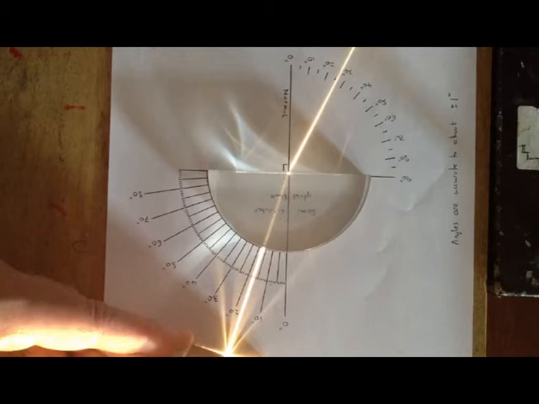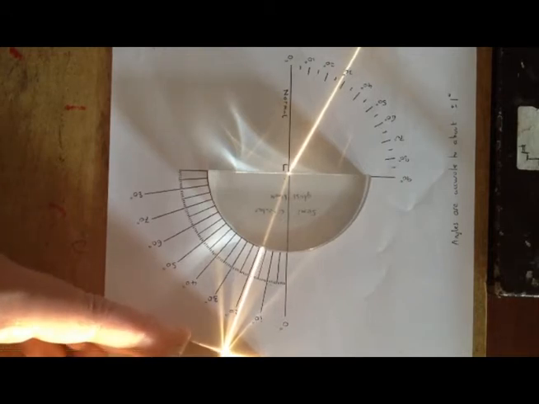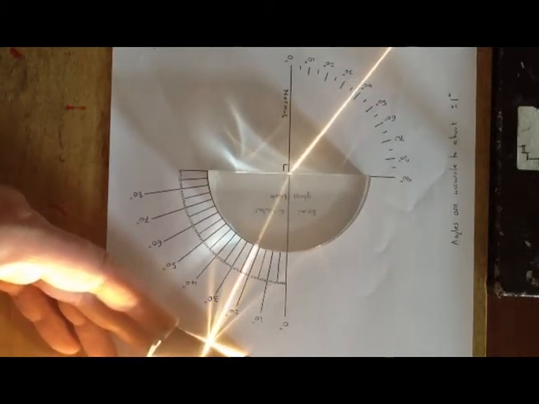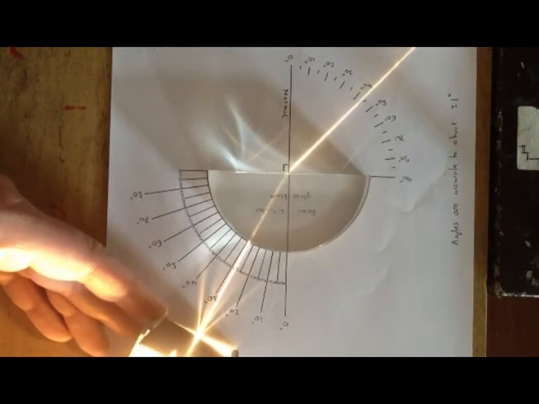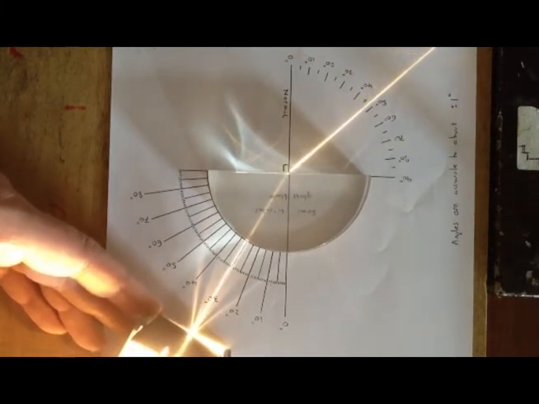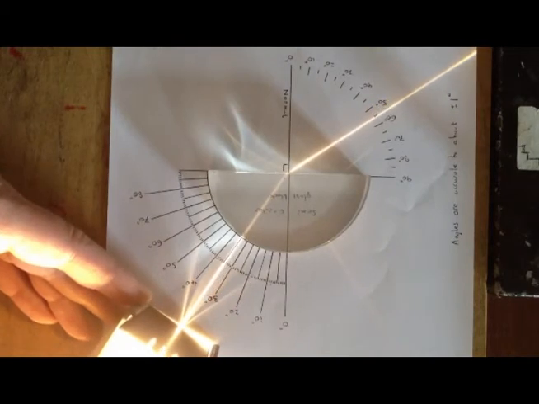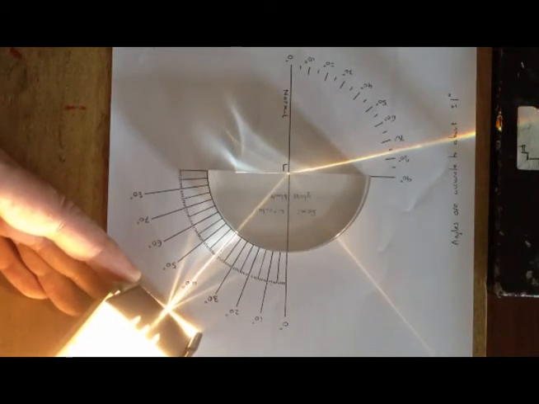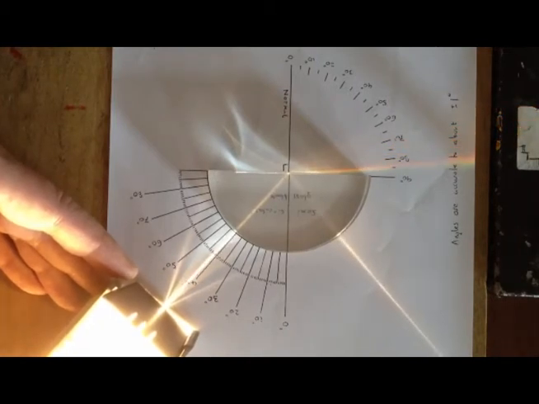Here we can see a ray of light being refracted as it crosses the boundary between perspex and air. As the angle of incidence increases, we can see the angle of refraction also increasing. And here we have reached the critical angle where the angle of refraction is 90 degrees. The question is, what's going to happen if we increase the angle of incidence further?